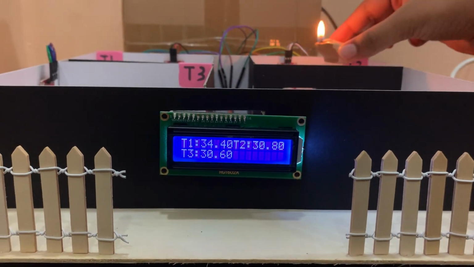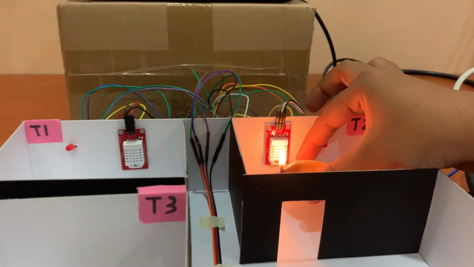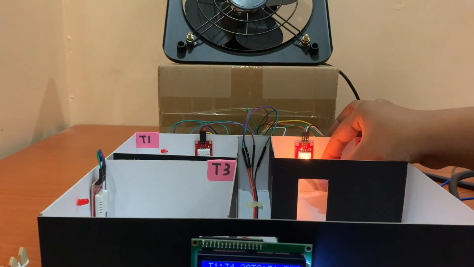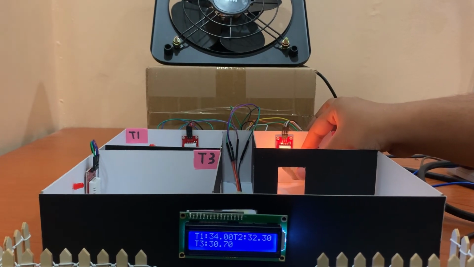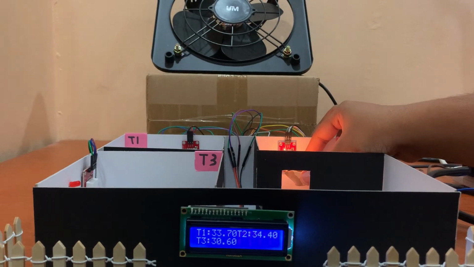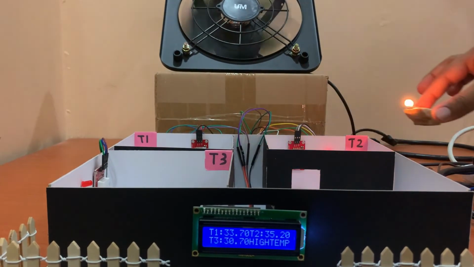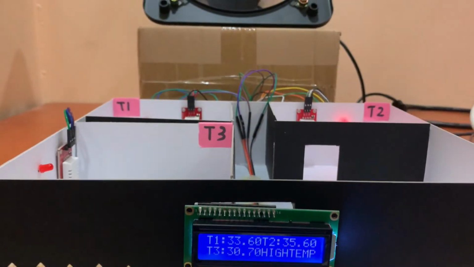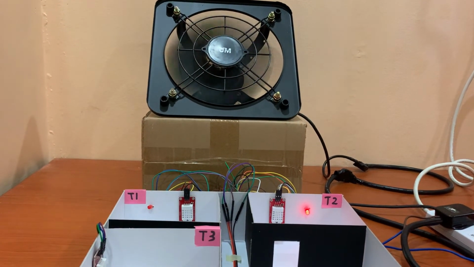Next, we will look at T2. We will demonstrate T2, with similar functions. When the temperature goes above 35, the exhaust fan will turn on and the LED will turn on. Now we've applied some heat, and T2 is 31.3, 32.3, gradually increasing as well. Now it has surpassed 35 and there's a high temp warning from the LCD, the LED has lit up, and the exhaust fan has started running.